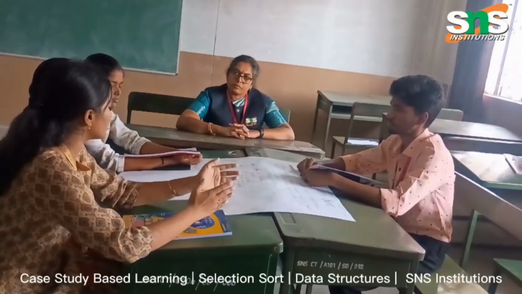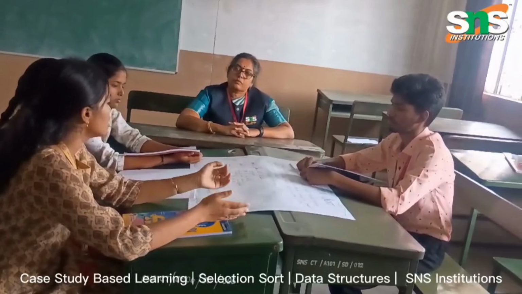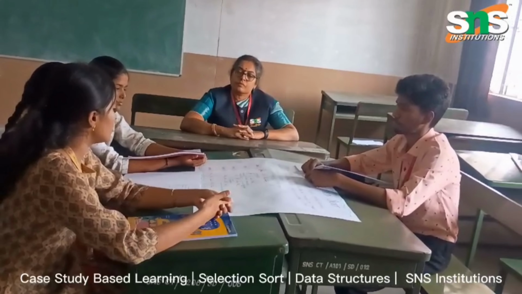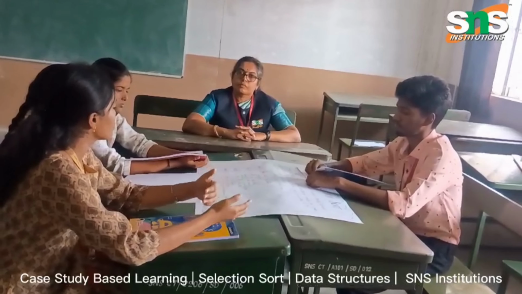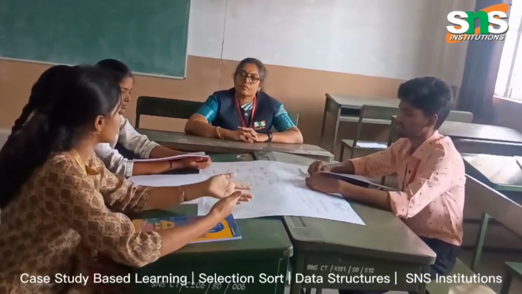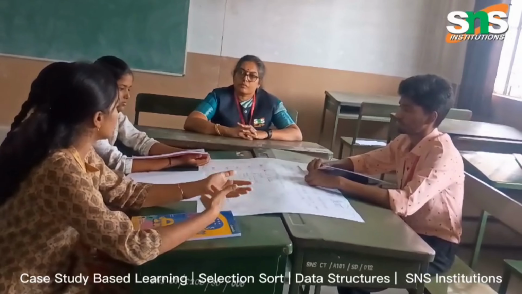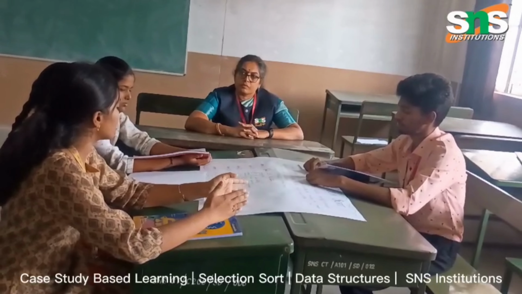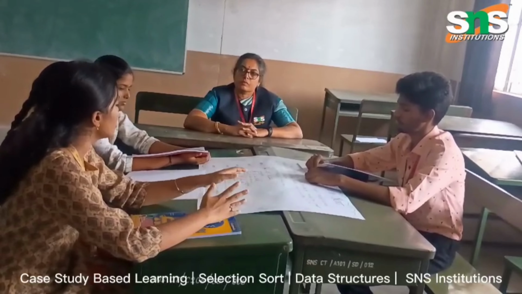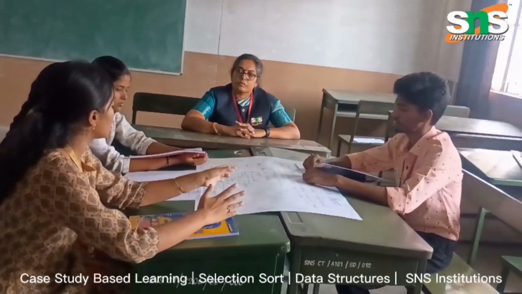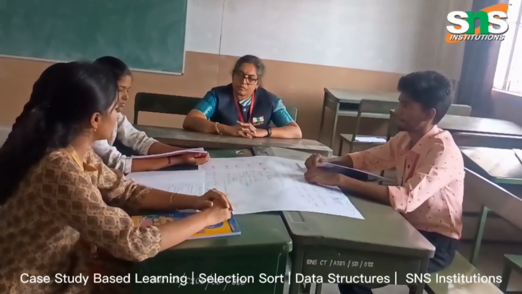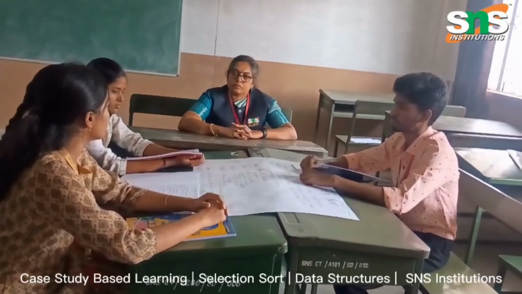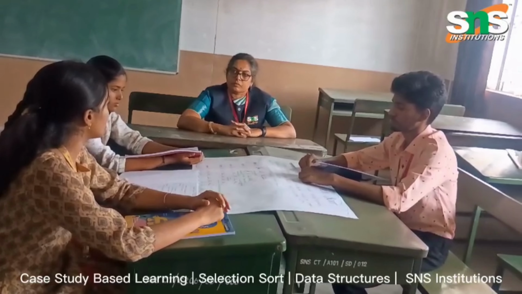Again we compare the next element with the smallest element. So next would be 25 and the minimum element would be 12, so again it undergoes swapping. Based on this technique, the array continues undergoing swaps based on the current element and the minimum element. And then finally the sorted array would be 11, 12, 22, 25 and 64. This is how selection sort functions on an unsorted array.